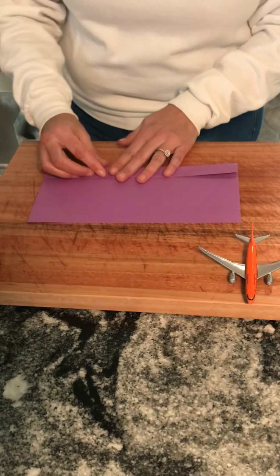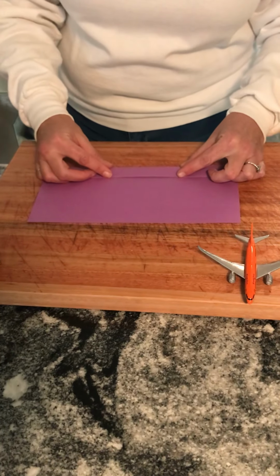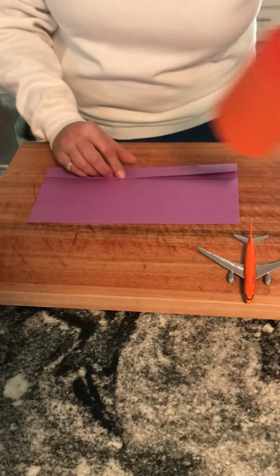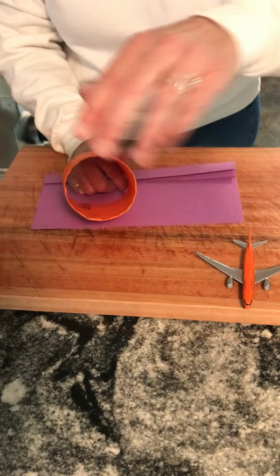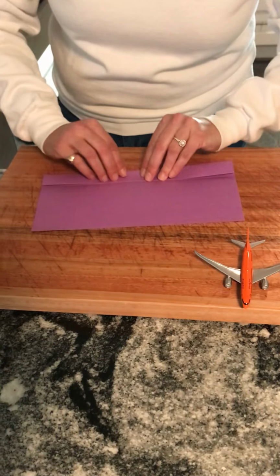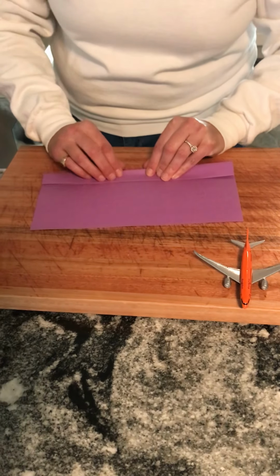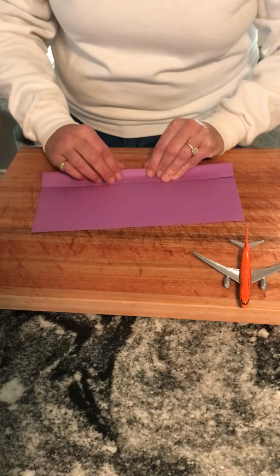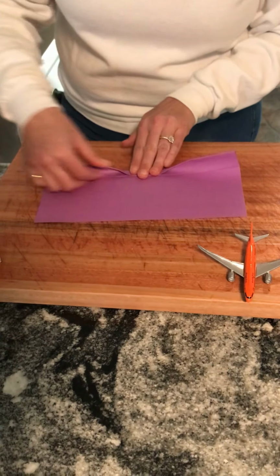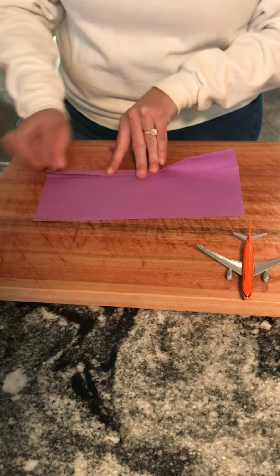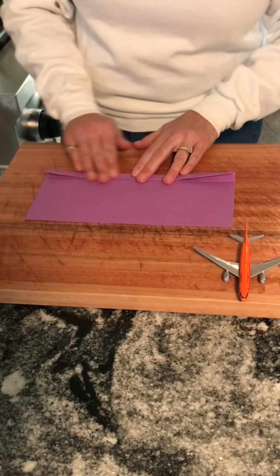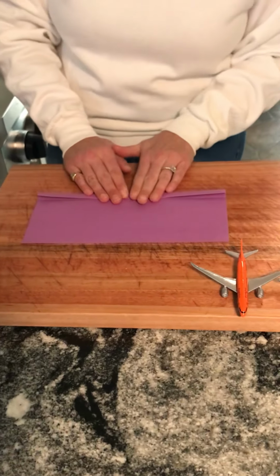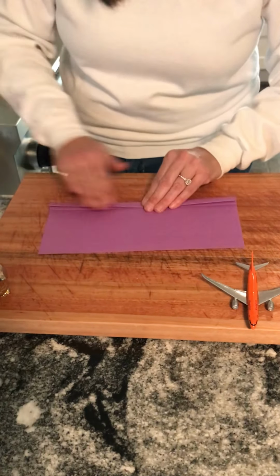Okay, now we want to make this section even smaller because we're trying to add weight to the front of the vortex, because that weight is what's going to propel it forward. So let's make it thinner by folding this flap in half. So take the wide edge that's closest to you and fold it to the middle again, which is going to make the flap even thinner. And make a good crease. It doesn't matter if it's perfectly straight, it'll be okay.